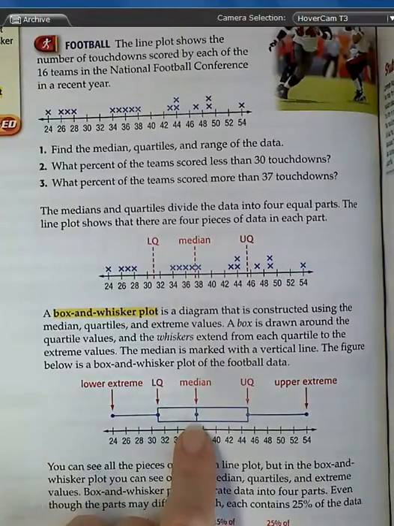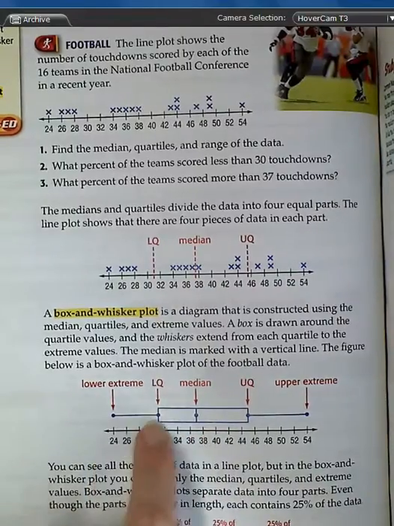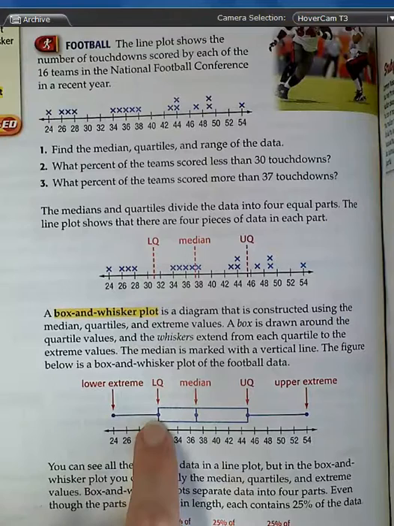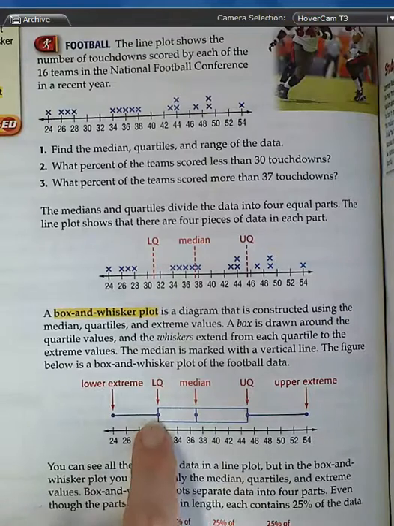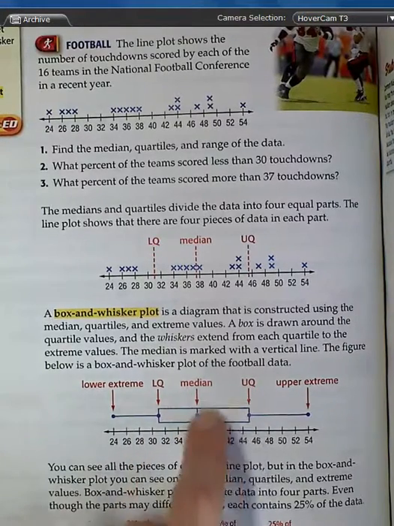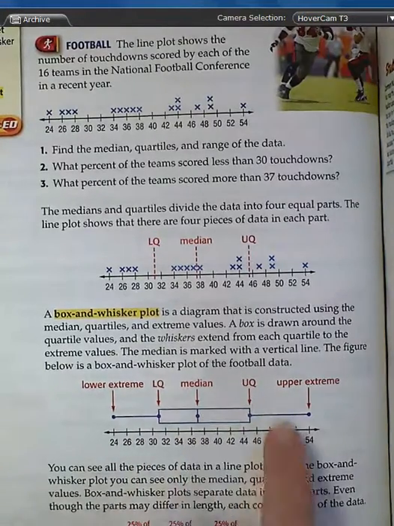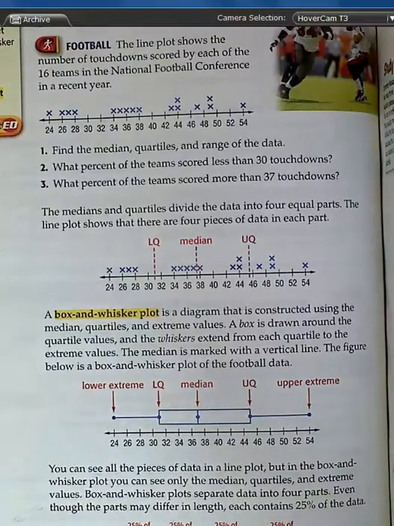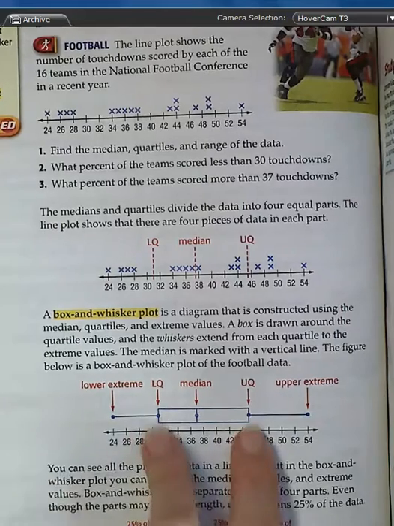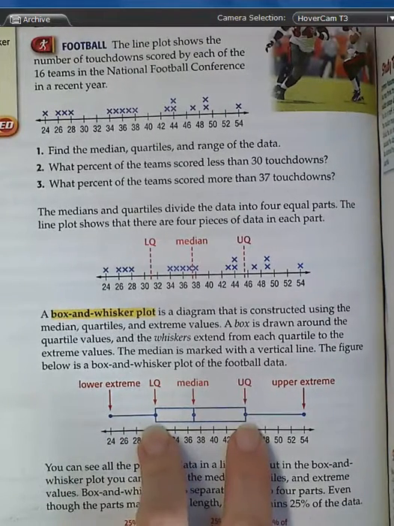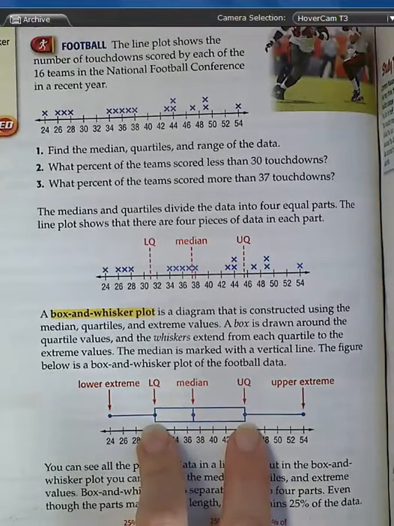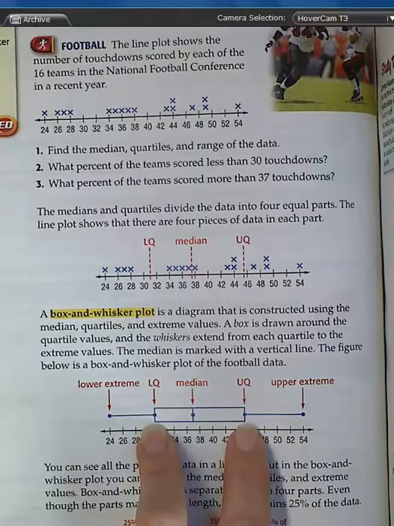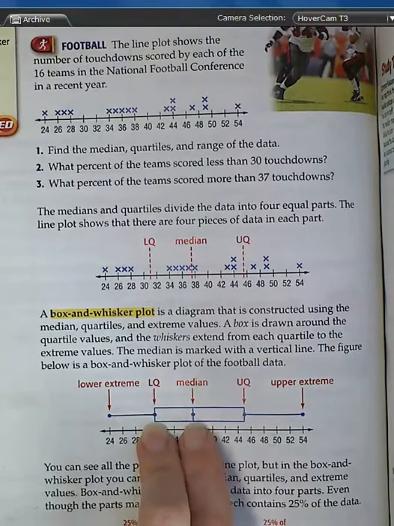So you know, between here and here is 25% of the data. The whisker stands for 25. This box is 25, and this box is 25, and this whisker is 25. The whole box together then is how much information? 100%. No, how much is in the box if it's 2 of the quartiles? It's 2 of the quartiles. So it's 50% because there's a quartile here and a quartile here.